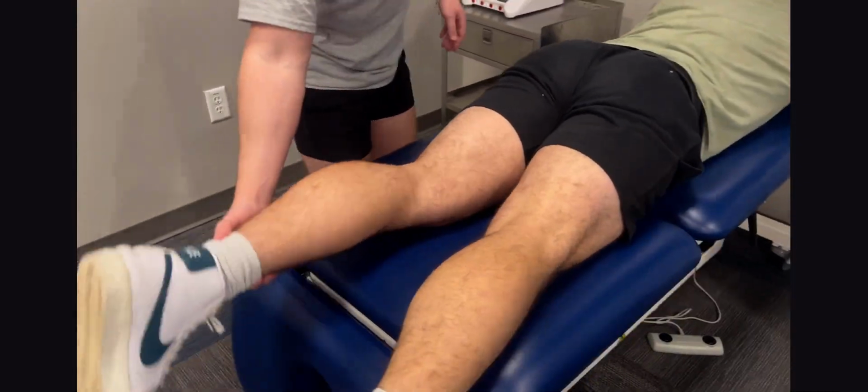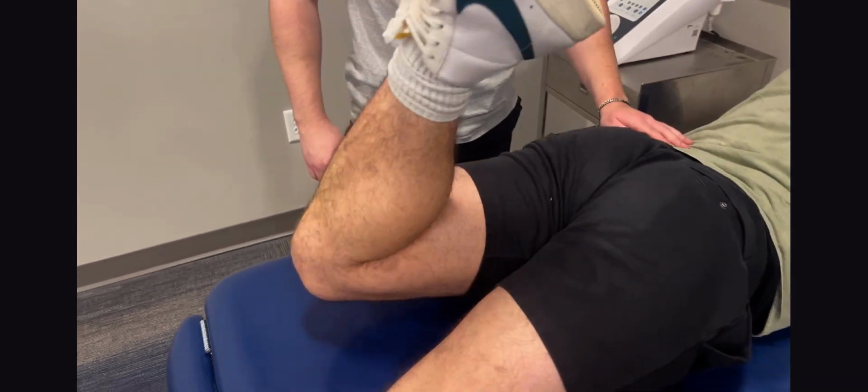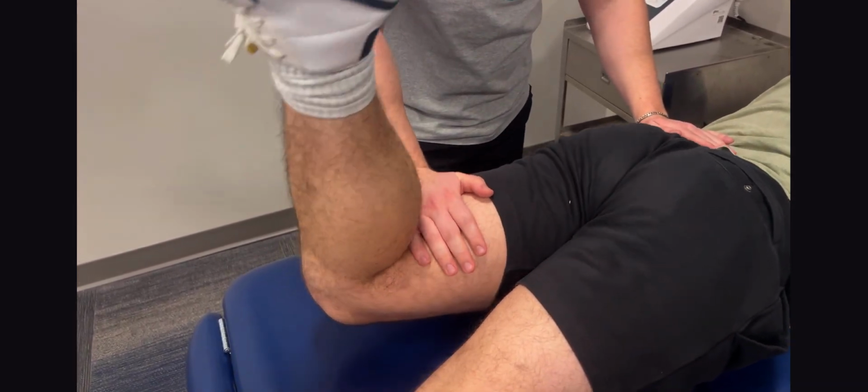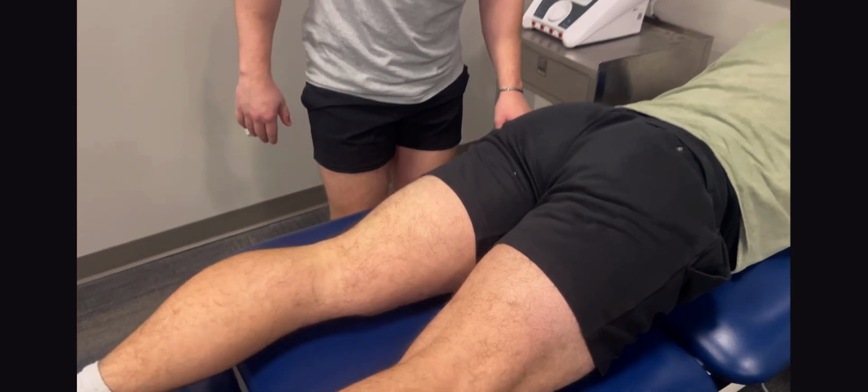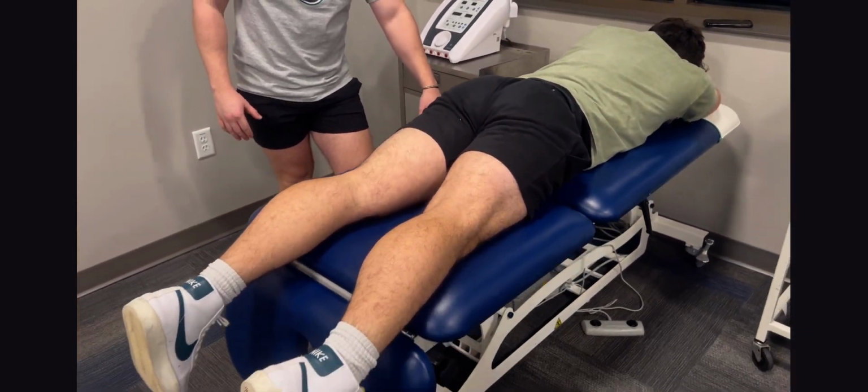So curl your leg up, and then without resistance. Perfect. And then with resistance. Perfect. So the patient was able to perform a positive manual muscle test with resistance.